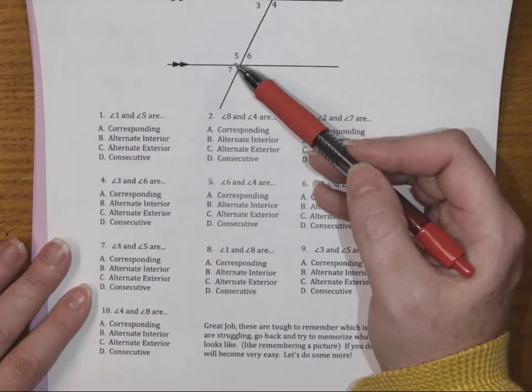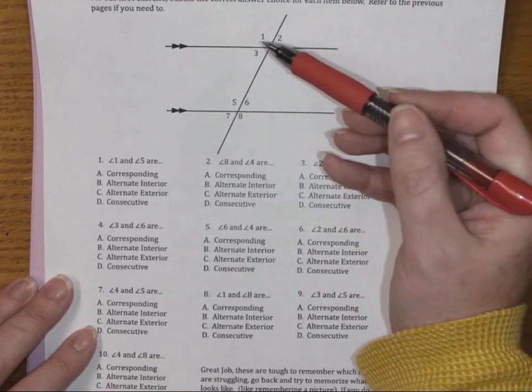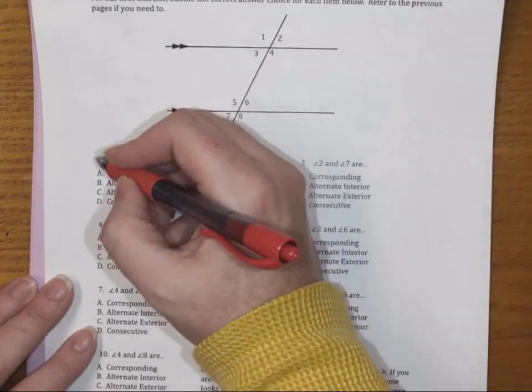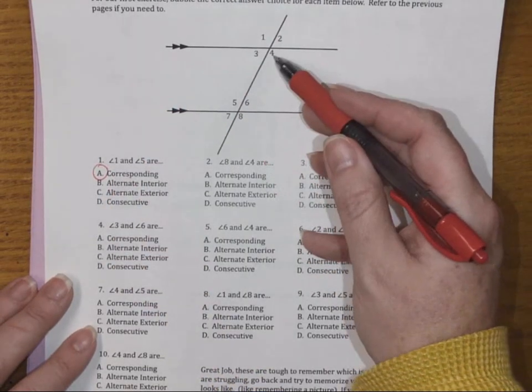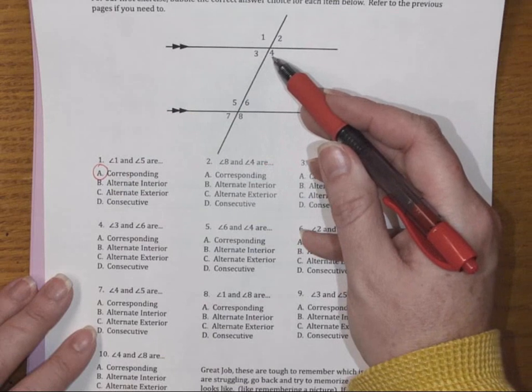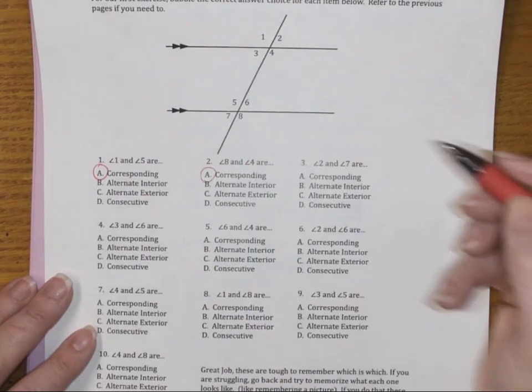So angles 1 and 5. Notice I don't want you to memorize the numbers. It's the placement that I want you to pay attention to. Notice these are in the same location, so that means they're corresponding. 8 and 4 are also in the same location, relative to the parallel line. This is bottom right. This is bottom right, so that's also corresponding.